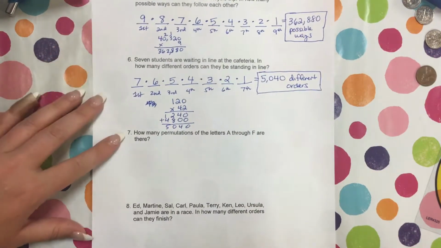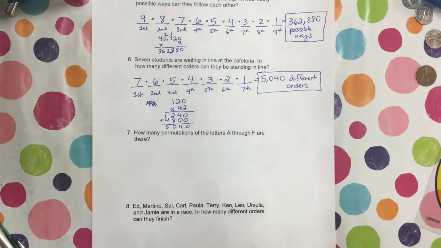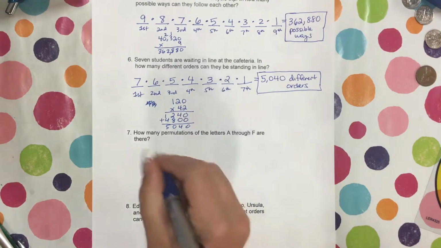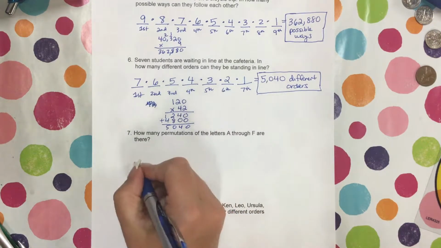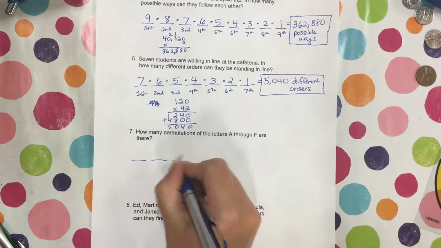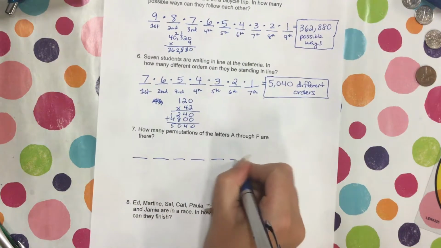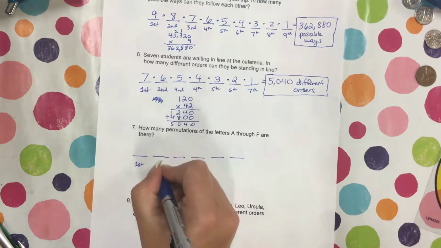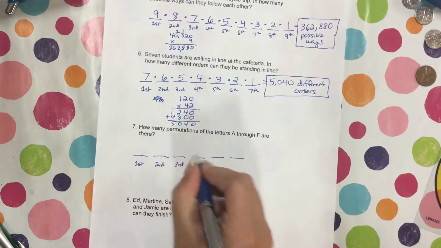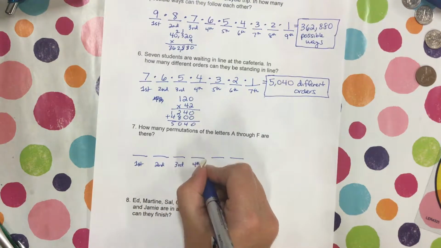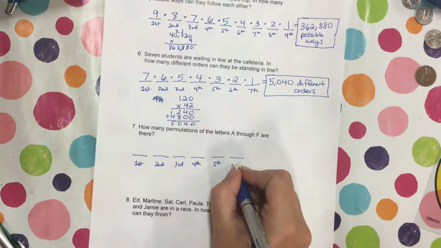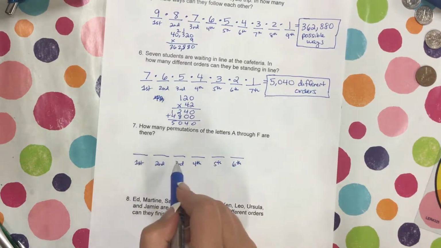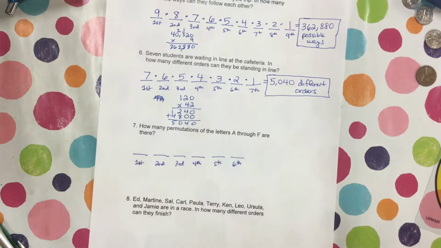Okay, so let's look at how many permutations of the letters A through F there are. How many different letters is that? So I'll just go A, B, C, D, E, F. Okay, cool. There it is. So this would be the first letter, the second letter, the third letter, the fourth letter, the fifth letter, and the sixth letter, right? A, B, C, D, E, F. So we're talking about 6 different letters between A and F.